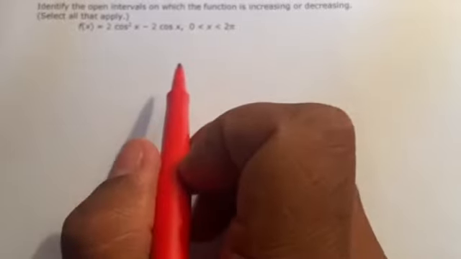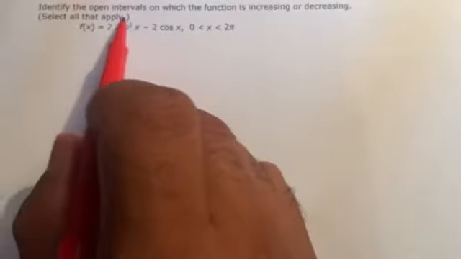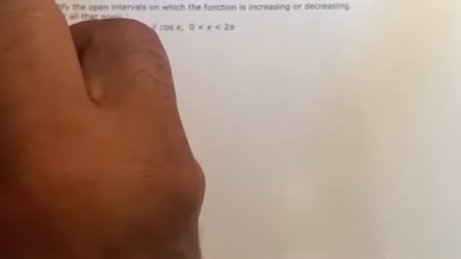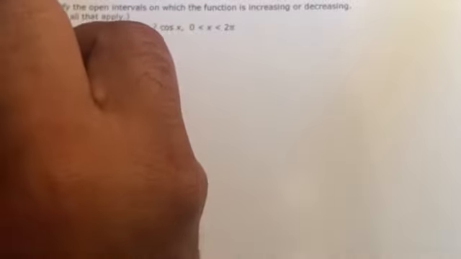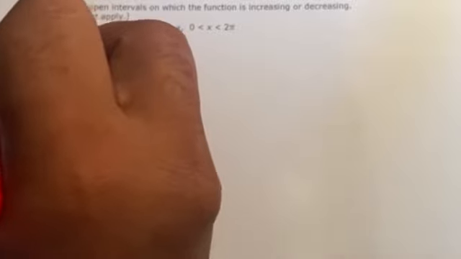First, we've got to find these critical numbers, right? We're looking for where the function's going up, where the function's going down, so we've got to know where it may change from increasing to decreasing, and that's where the critical numbers are.